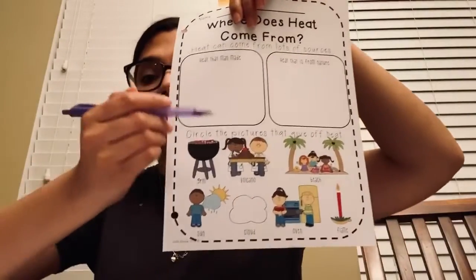But what I'm going to do is show you guys a couple of pictures, and I want you guys to either circle them. So if you have this sheet, go ahead and circle the words. If you don't have this sheet, it's okay. Just make sure you write the words down on your paper.